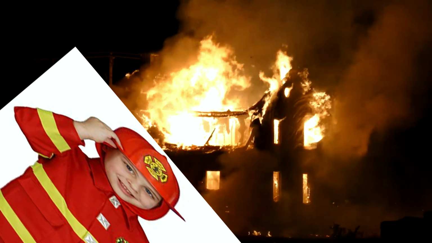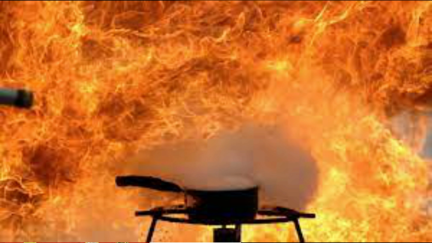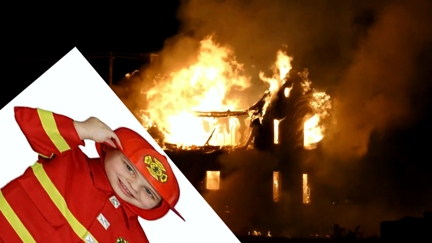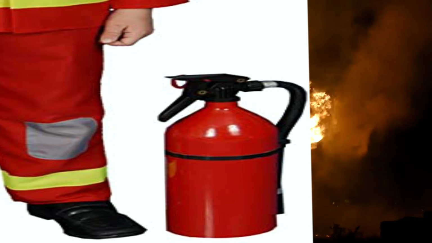But before we can even put out the fire, we must first identify what the fire type is. Okay? Because if it's something like an oil fire or an electric fire, don't put water on it. You know why you don't put water on it? Because you die. You see, you're supposed to use a fire extinguisher, okay?